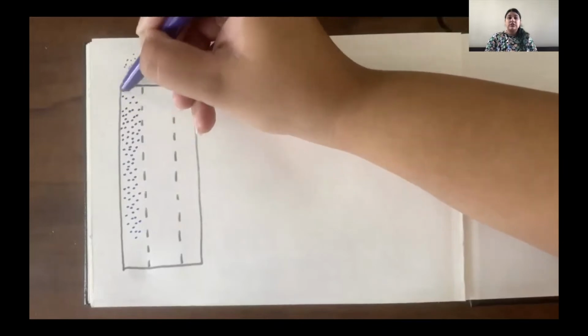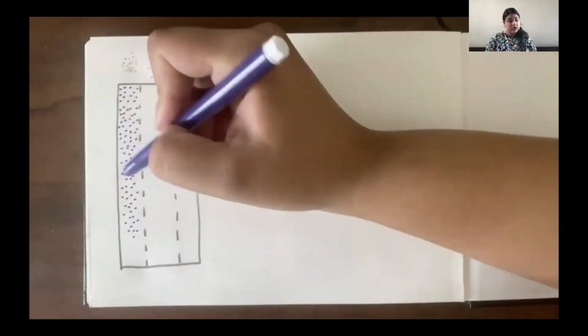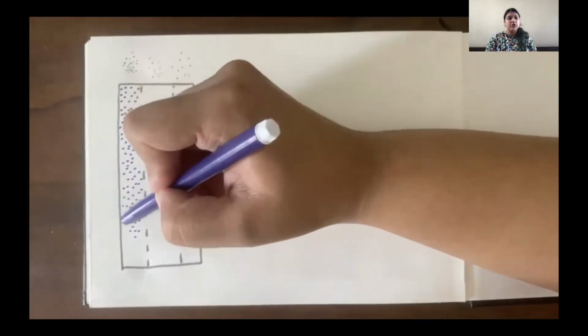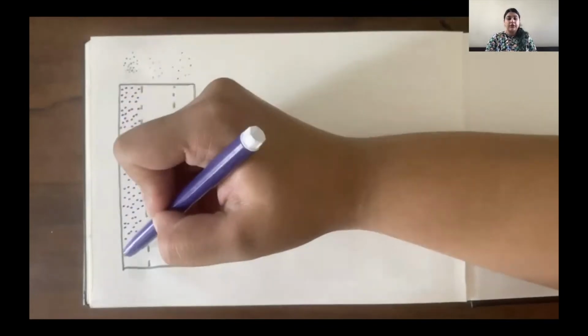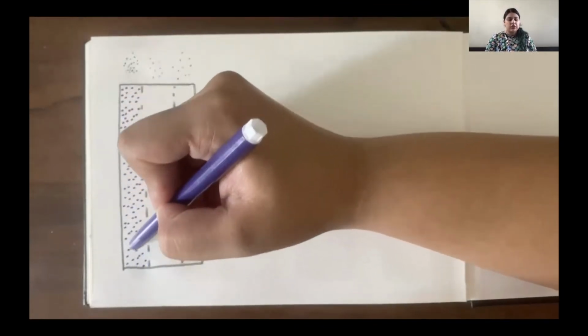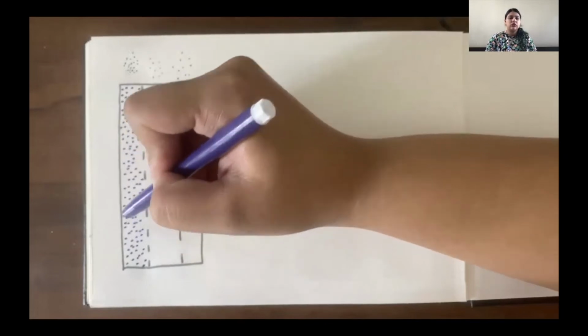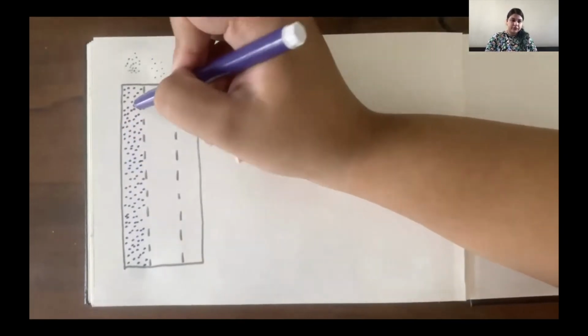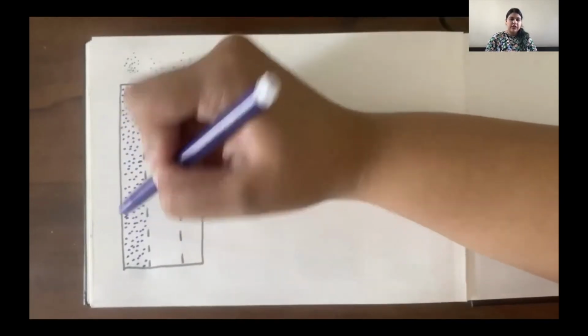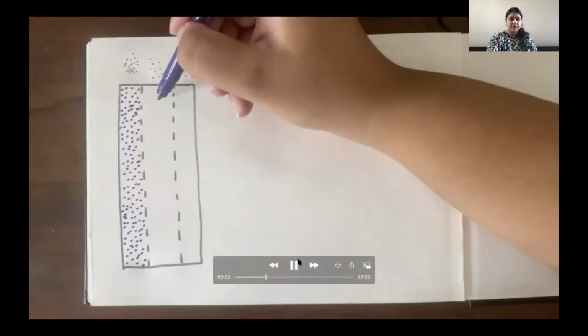Try to have your dots nice and close together for this one. Try not to have too many gaps, because if you have too many gaps, then we are not going to get the result that we want. So as you can see, lots and lots of dots. You can see how nice that is looking.